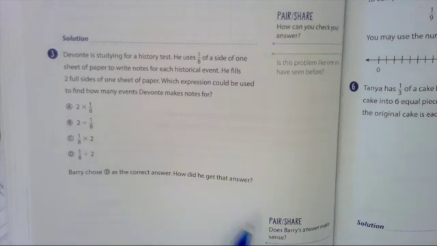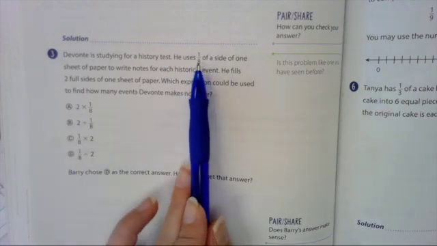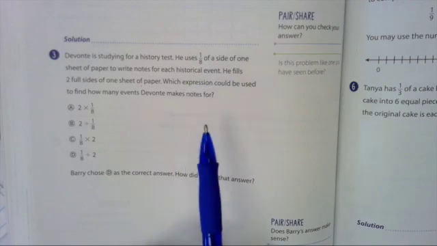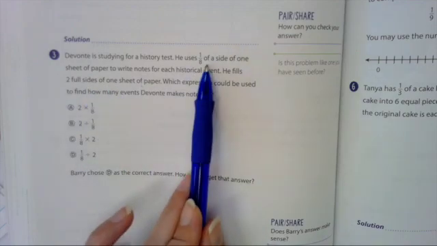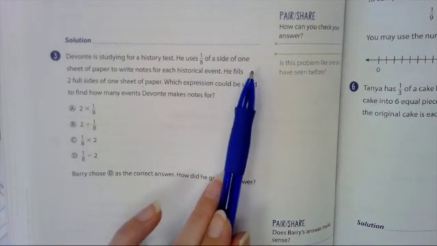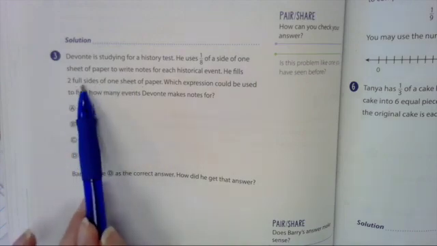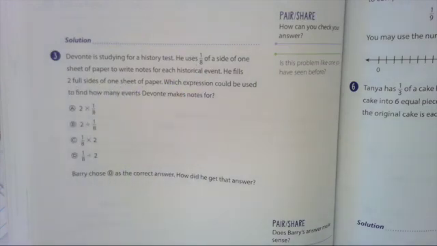Barry chose D as the correct answer. How did he get that answer? He didn't read the problem correctly and he put the wrong number first. We're not cutting 1/8 of a side of 1 sheet of paper. We're cutting the 2 full sheets of paper into 8ths. So make sure you explain to me what Barry did wrong.